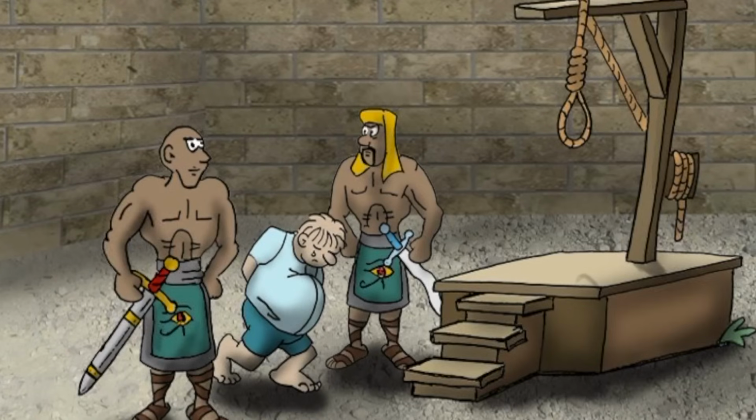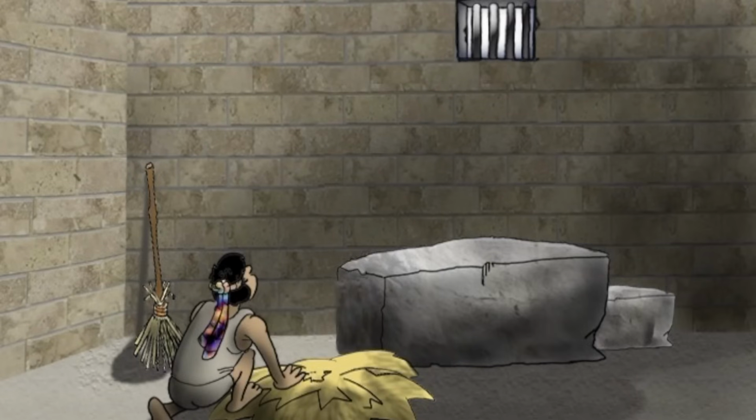3 days later, the Pharaoh held a feast. He had the baker hanged, but restored the cupbearer to his former job. Yet the cupbearer forgot all about Joseph, who was left in jail.